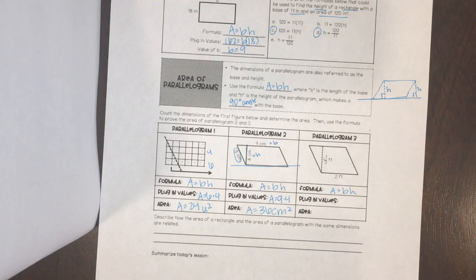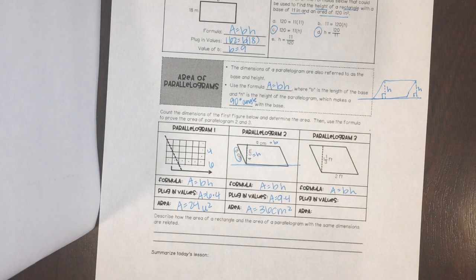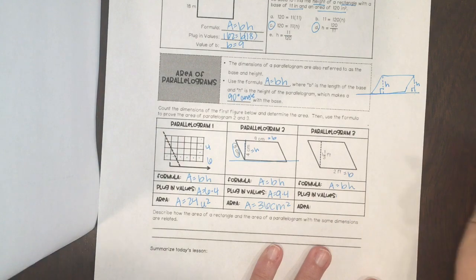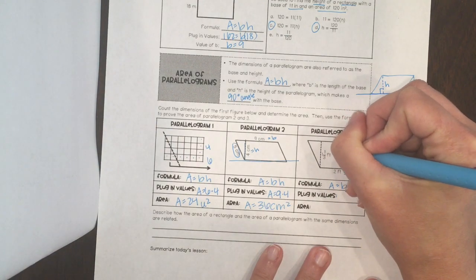Same thing with parallelogram 3. I want you to pause and see if you can figure this one out. It does have a fraction in there, but I think you can do it. So pause and then come back to me. Okay, so hopefully you figured out that the base is the 2 feet, the height is the 1 1/3 feet.